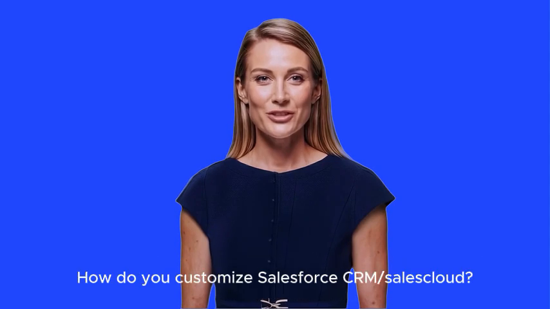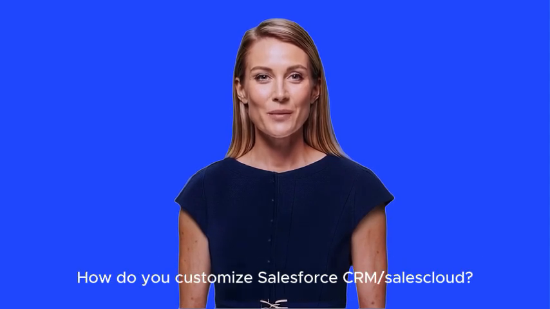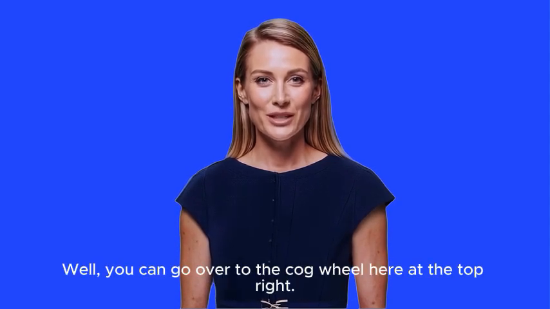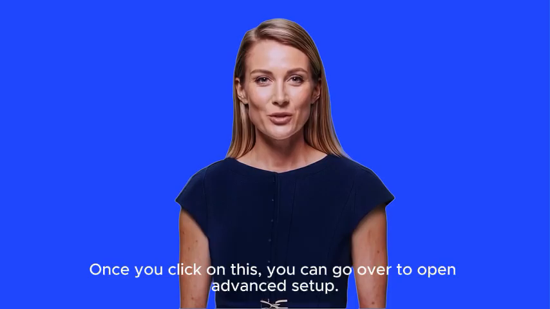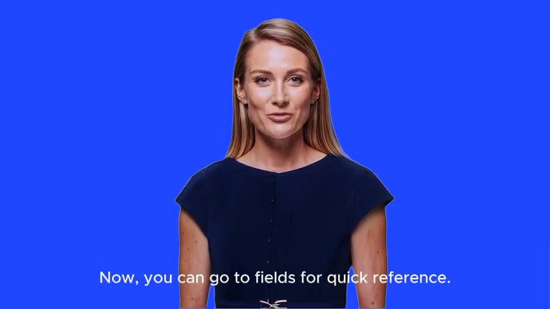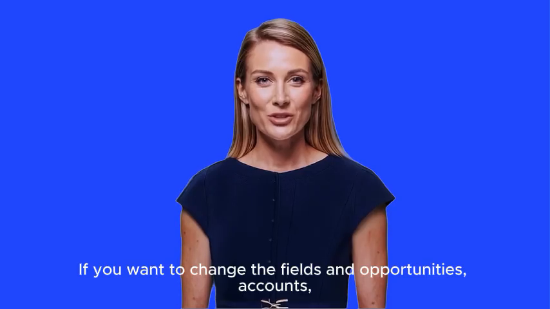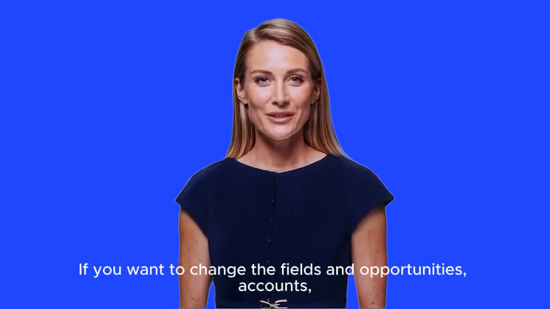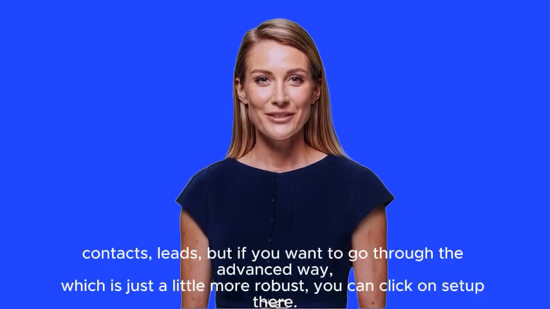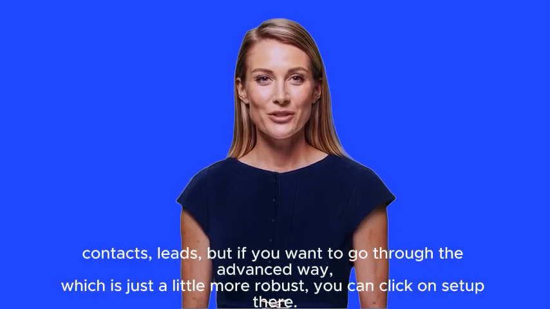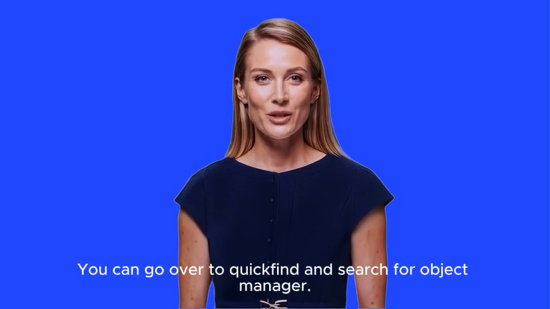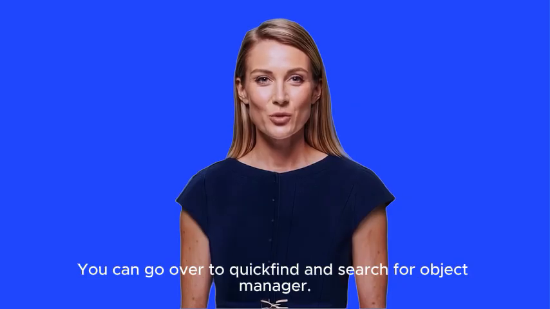How do you customize Salesforce CRM Sales Cloud? Well, you can go over to the cogwheel here at the top right. Once you click on this, you can go over to Open Advanced Setup. Now you can go to Fields for quick reference, if you want to change the fields in opportunities, accounts, contacts, leads. But if you want to go through the advanced way, which is just a little more robust, you can click on Setup there. You can go over to Quick Find and search for Object Manager.